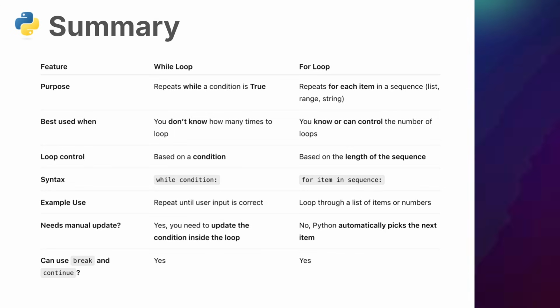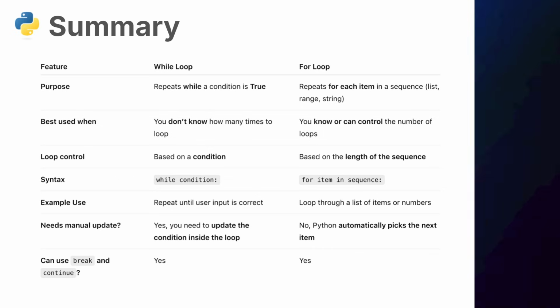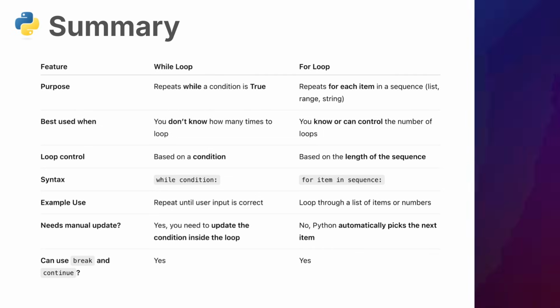Best use cases. Use a while loop when you're not sure how many times you'll need to repeat the action. For example, repeating until a user enters the correct answer. Use a for loop when you know the number of times you want to repeat something, or when you're going through a list of items.